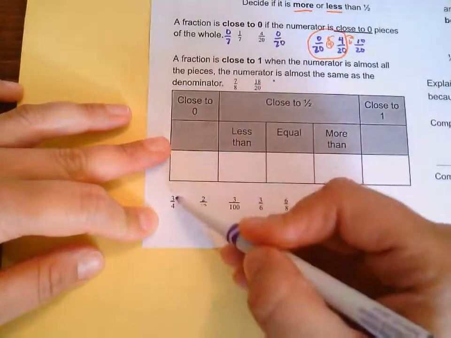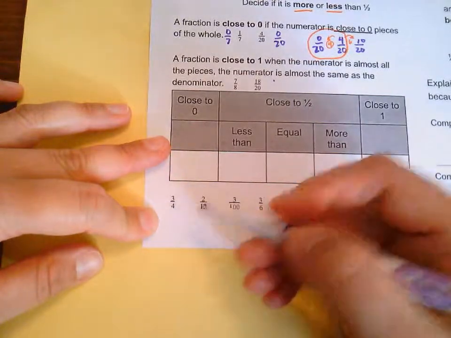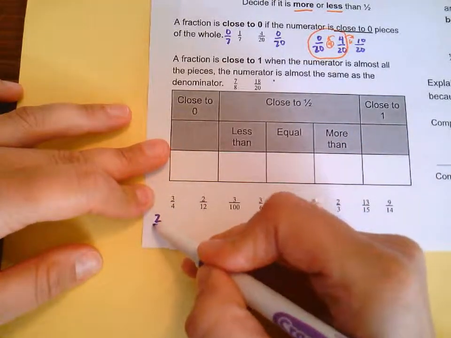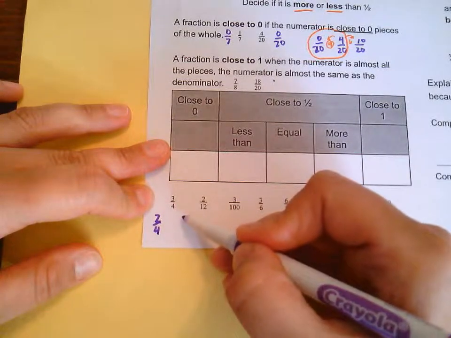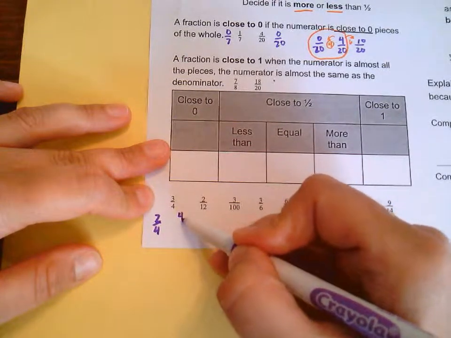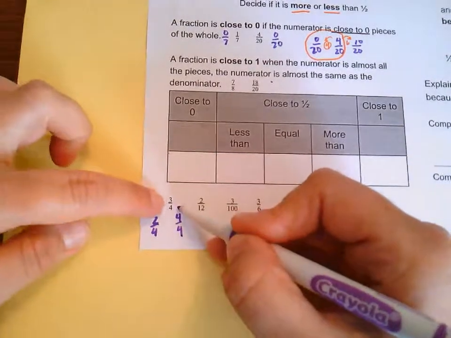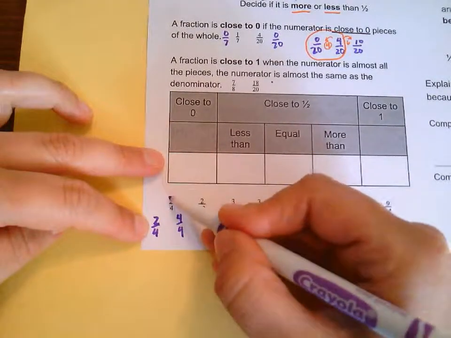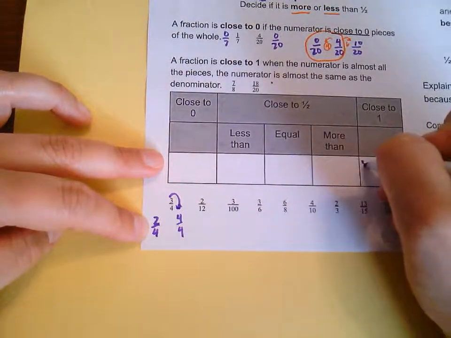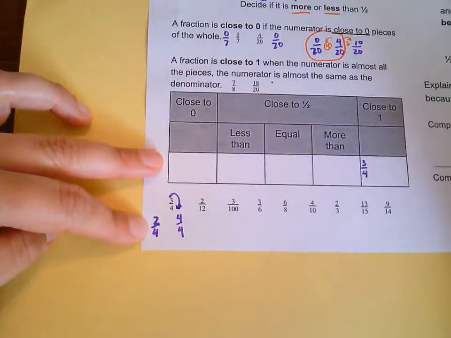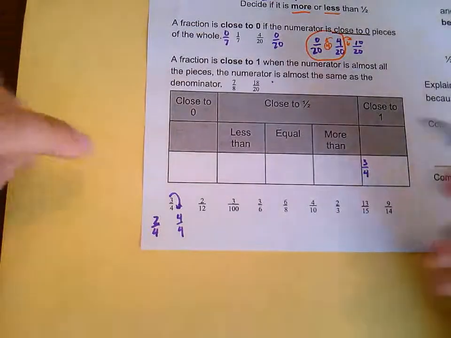So here I have 3/4. First I want to think, well, what would a half be? And a half would be 2/4, which would be less than 3/4. And then I think about my whole, which is 4/4, because 3/4 is right in the middle. I know that I'm going to round up and say that it's close to 1 whole. So 3/4 is going to go in that box, close to a whole.